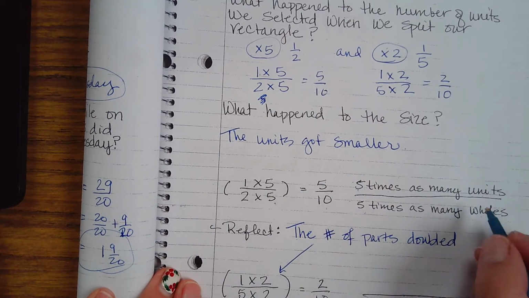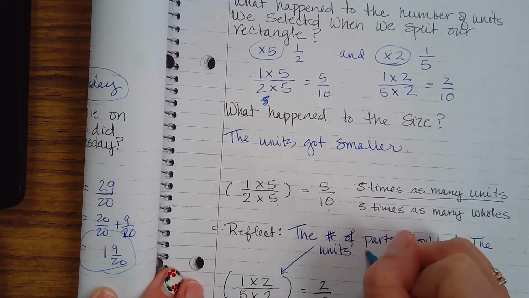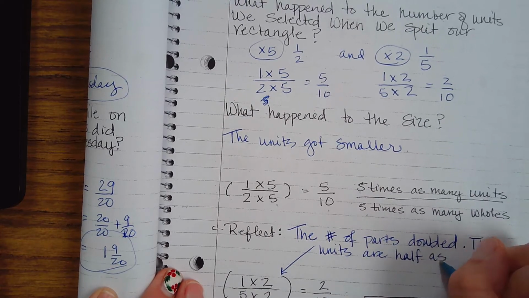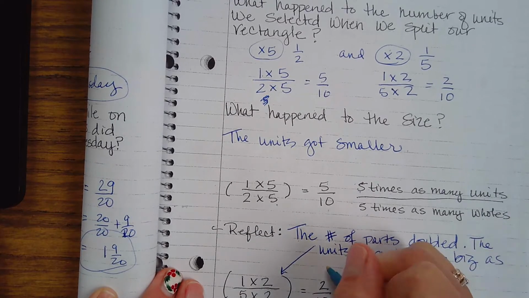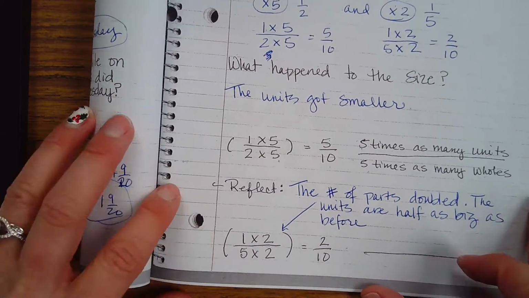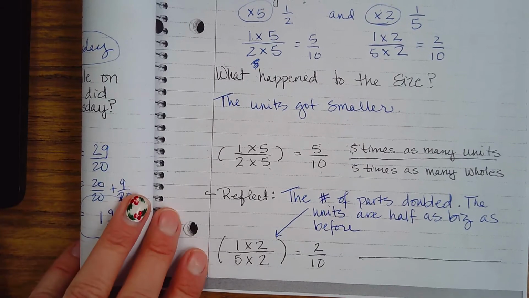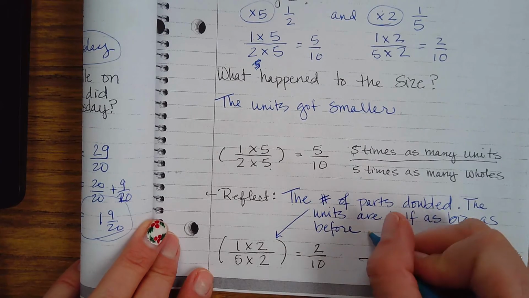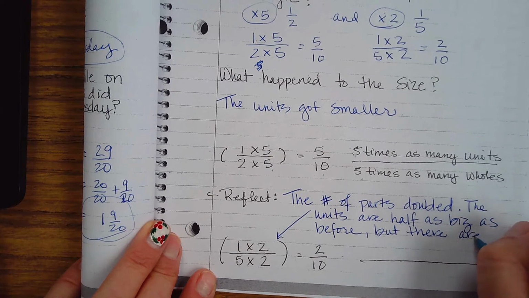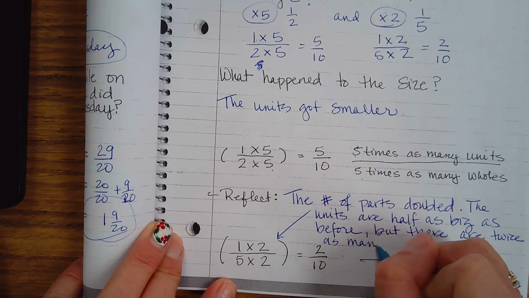Now here, the units are down here, half as big as before. When we multiplied this by 2, we actually cut it in half and we made the units smaller. But there are twice as many of them.